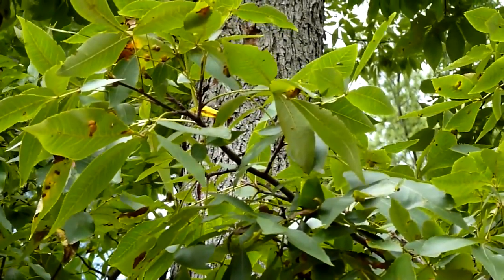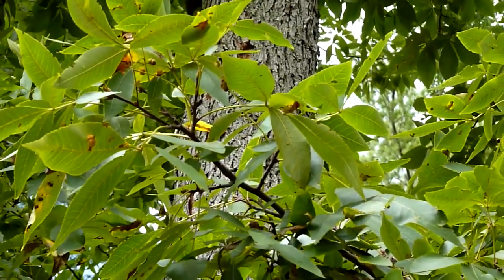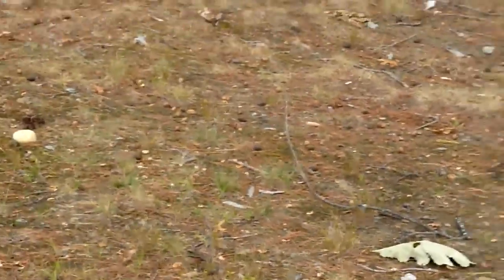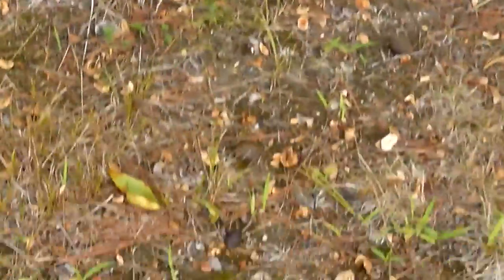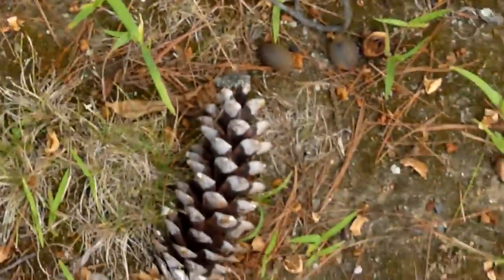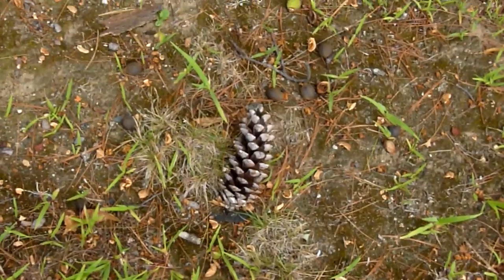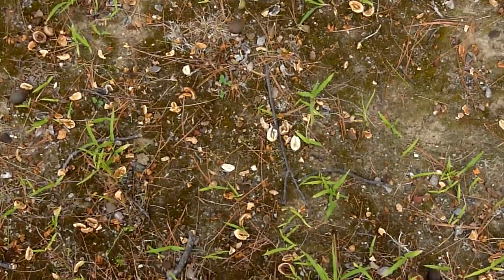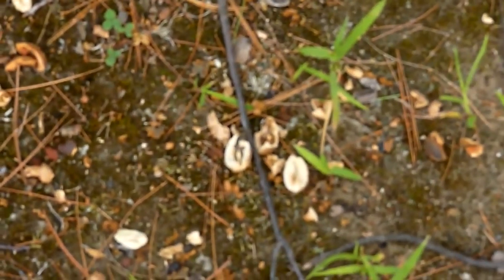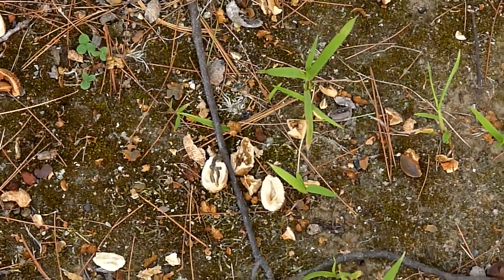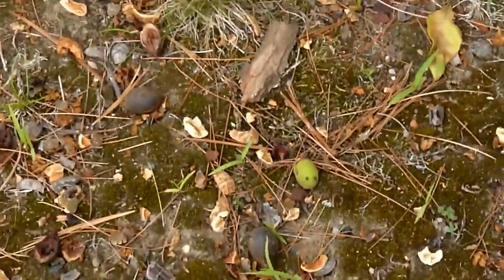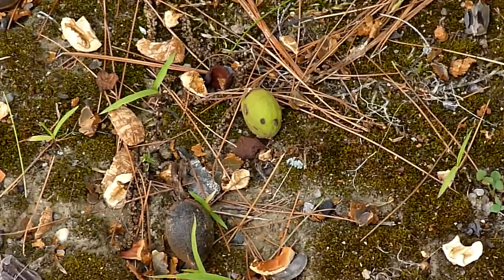And again, I'm going to show you some of this in more discrete videos and with some of the slides we'll use. On the ground, there's a white pine cone, and there are a bunch of hickory nuts that have been opened up and consumed by our campus squirrels. Hickories, here's one that hasn't, it's fallen out of the canopy, but it hasn't been eaten yet.